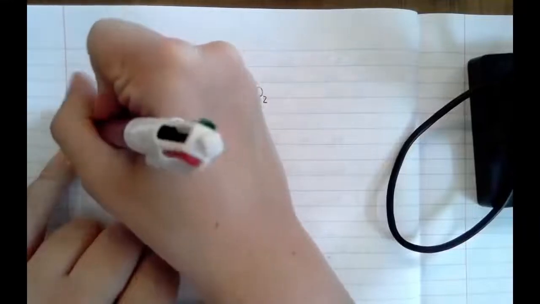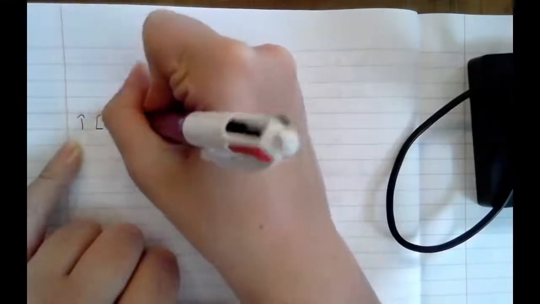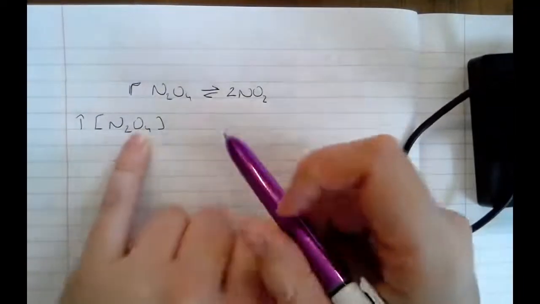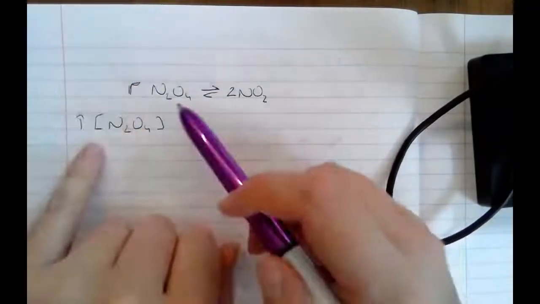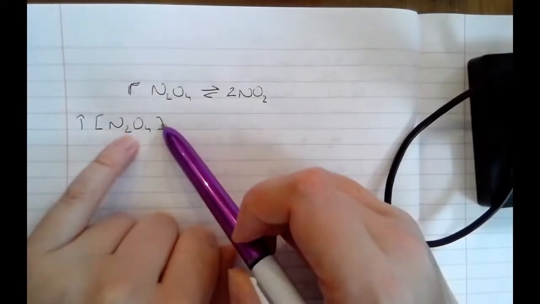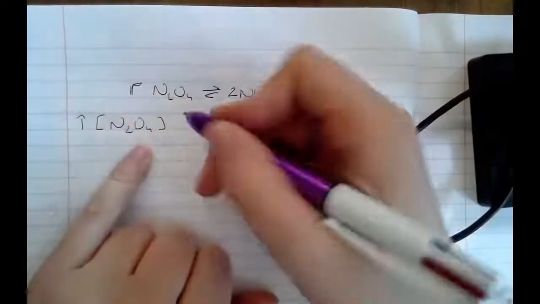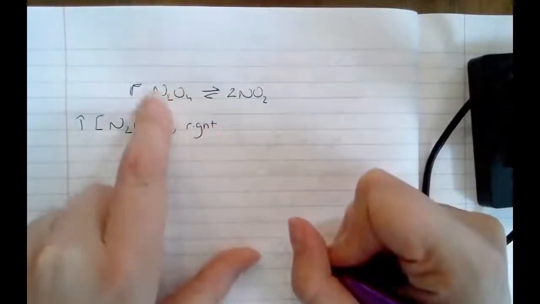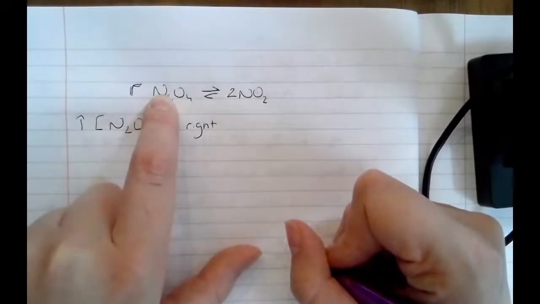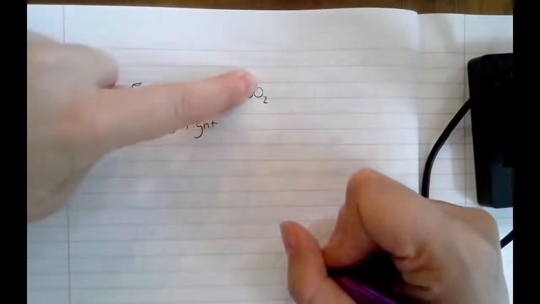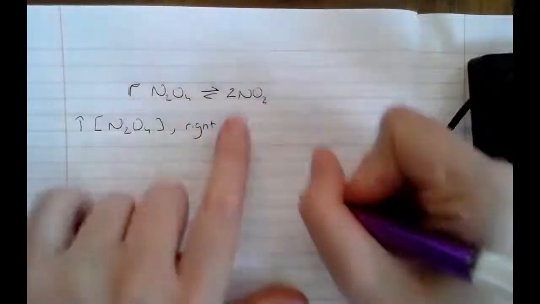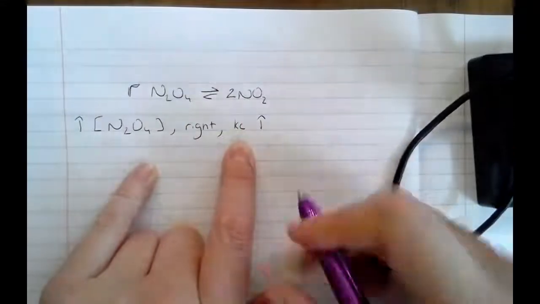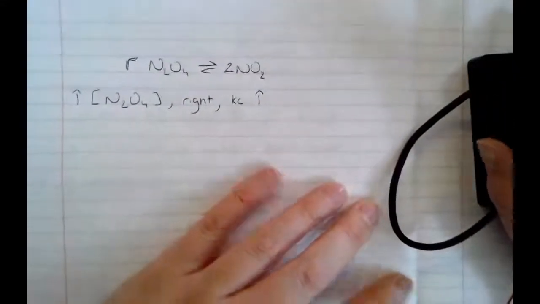So if I increase the concentration of N2O4, what is going to happen to Kc? All right. Now, according to Le Chatelier's principle, if I increase the concentration of N2O4, then the reaction is going to move to the right, because it wants to use up all of that extra N2O4 that I've just added to the flask. And if the reaction is moving to the right and the forward reaction is occurring and you're producing more products, then I would expect the value of Kc to increase, okay? But let's test that theory, okay?